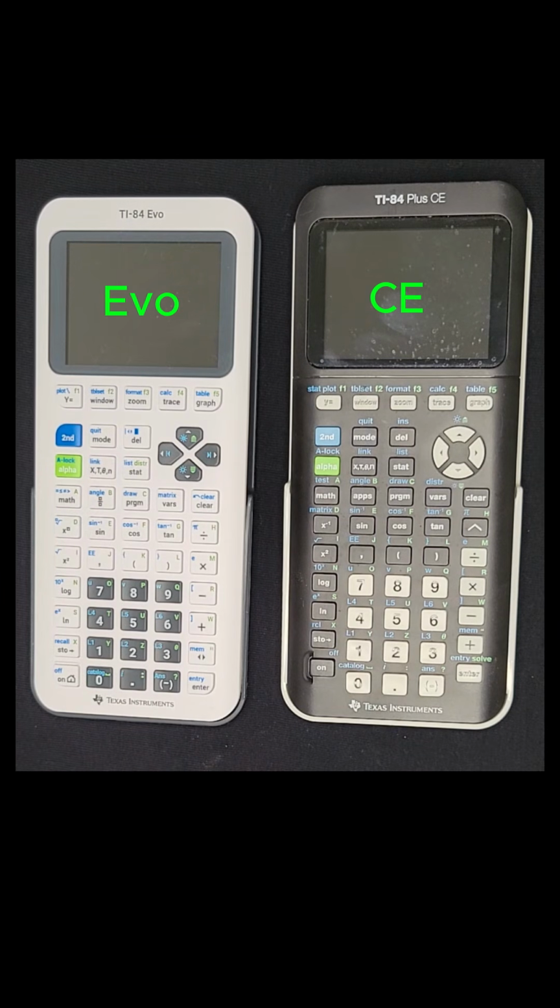The technology in these calculators has not substantially changed in all this time, only adding a few features here and there. This new one, the Evo, does have different technology in terms of the operating system inside. However, its features and capabilities are nearly identical to the TI-84 Plus CE. So what's different, and does it warrant upgrading? Let's look at them side by side.